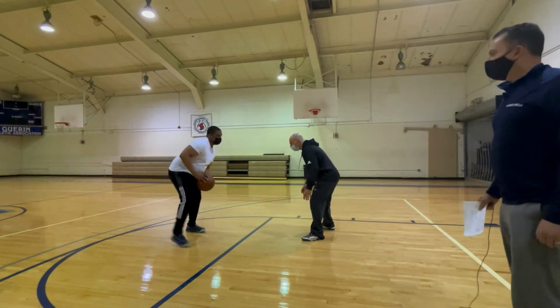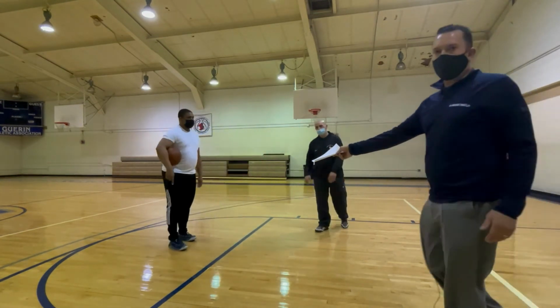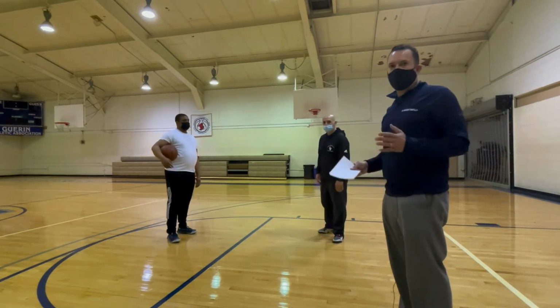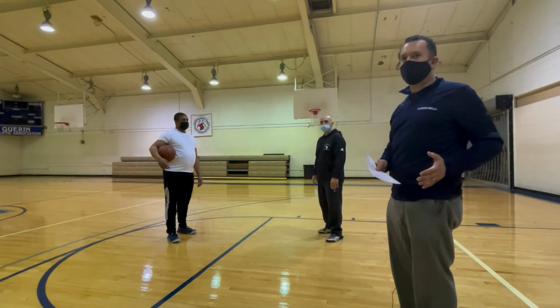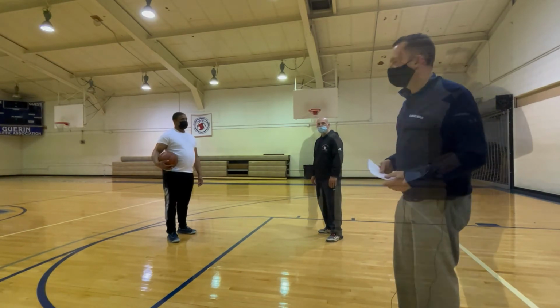Juke. Oh! Illegal start to a dribble. He moved his pivot foot, okay? Again, the pivot foot is the key. So if you move your pivot foot before you release that ball, it's going to be a travel.